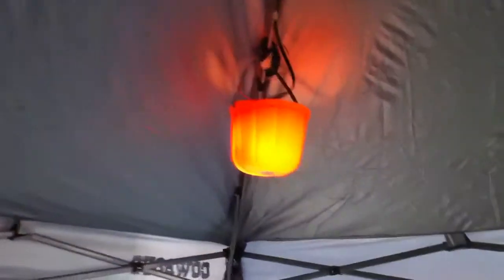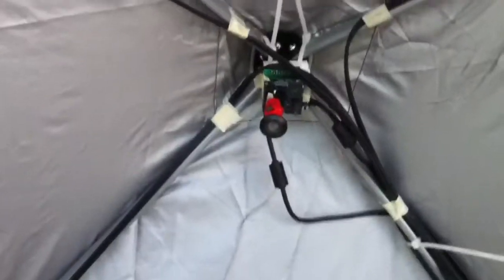This is a tent, and that is a lit pumpkin. As you can see, we have 4 of them here in the tent, along with a very inconspicuous looking camera. Now, if you look, there's a harness that runs all the lights down into this hardware.